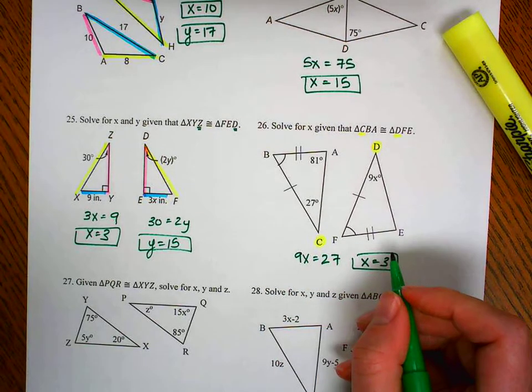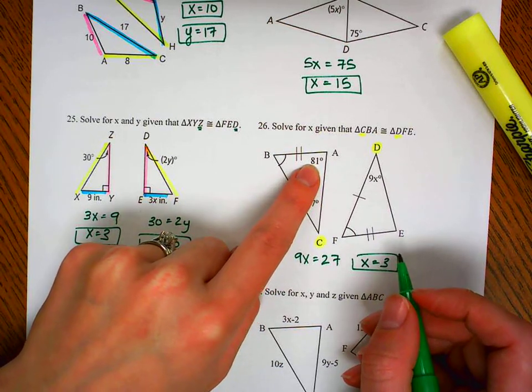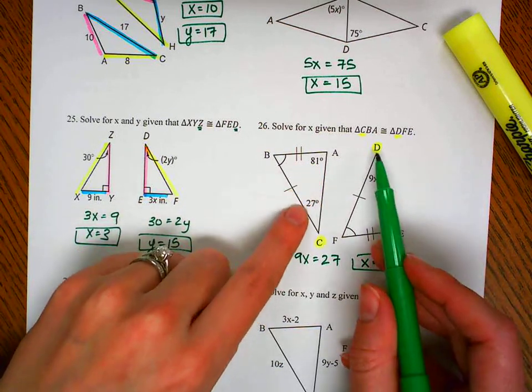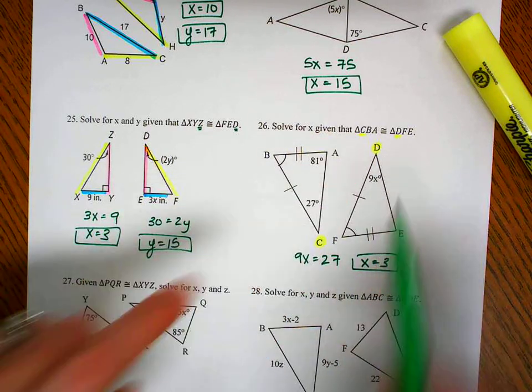Now in this problem, you'll notice this 81 we never used. Sometimes we're not going to use all the information the picture gives us, but we know that D and C correspond because they're the same spot in our congruency statement, so we can set them equal and solve.